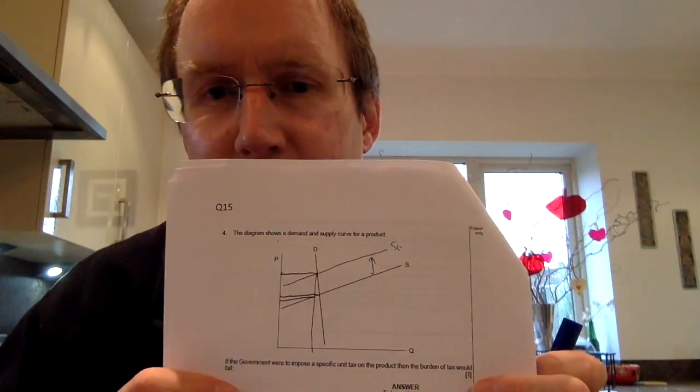We can add in ST. The tax is the vertical distance between the supply lines. Effectively, the consumer pays the top section because that's the increase in price from the consumer's point of view. The producer pays the bottom box, which is the reduction in price to the producer. Hence, the consumer pays more than the producer. So on these things, it's usually a good idea to sketch and draw diagrams of your own, to try and work out the answers.